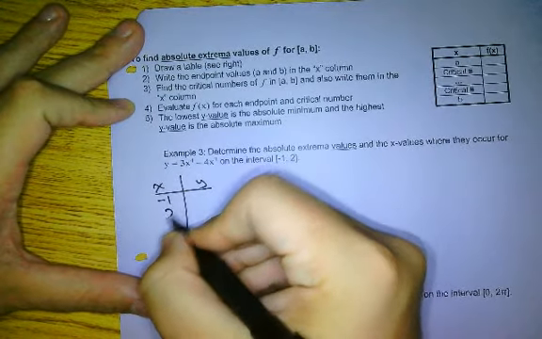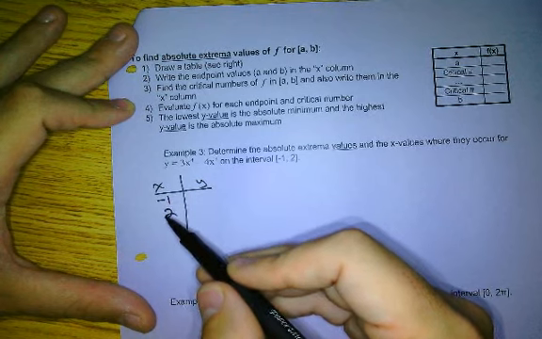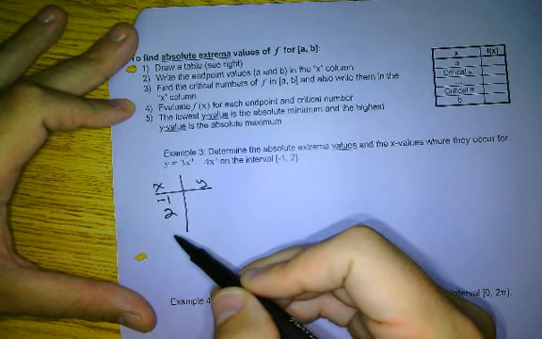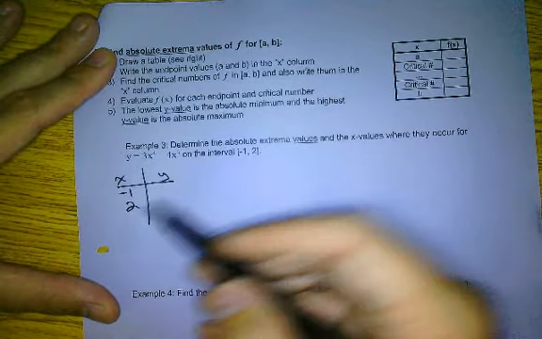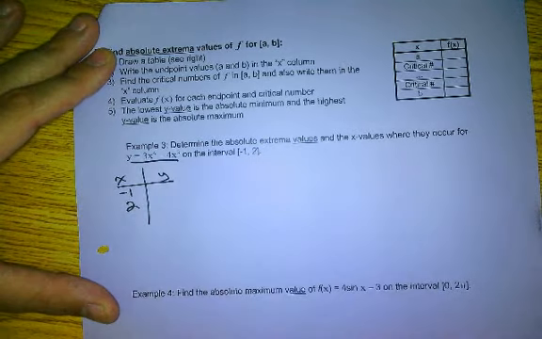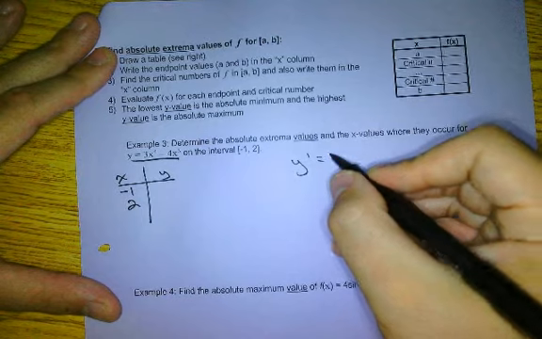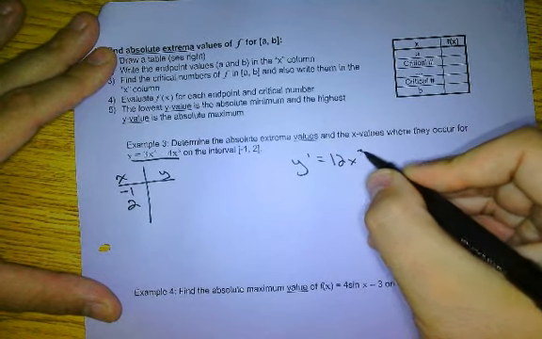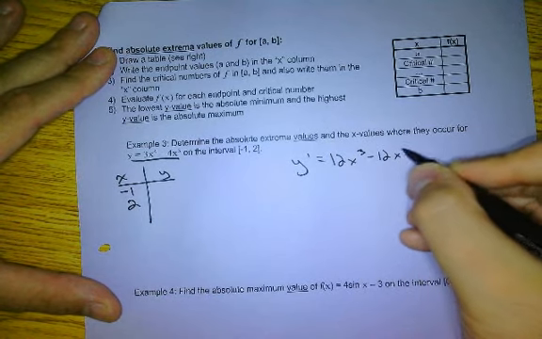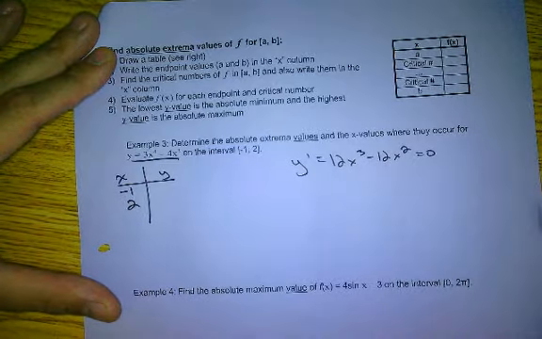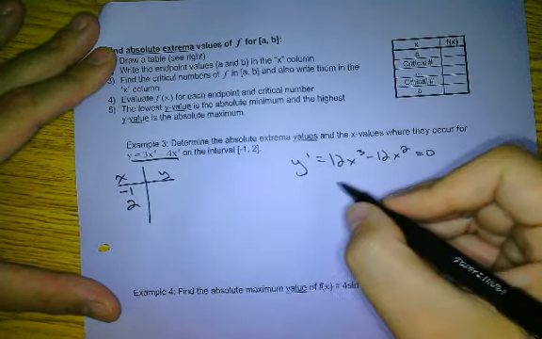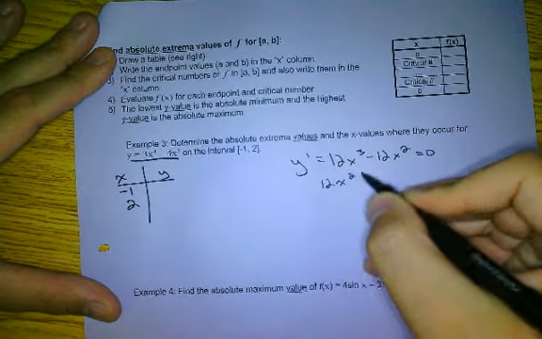I always put my endpoints in there, and then I'm going to start filling in the rest with my critical points. So how do I find critical points? Well, take the derivative and set it equal to 0. So y prime is equal to 12x to the third minus 12x squared, and it has a GCF of 12x squared.